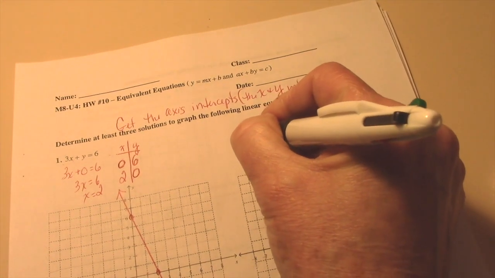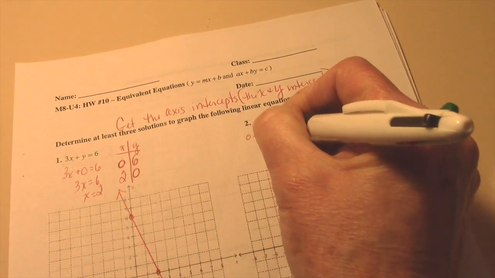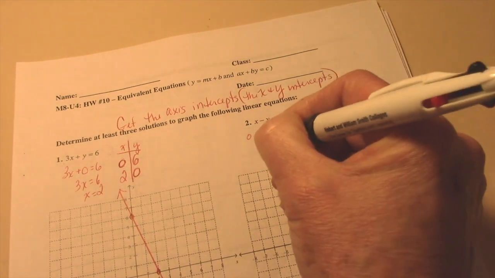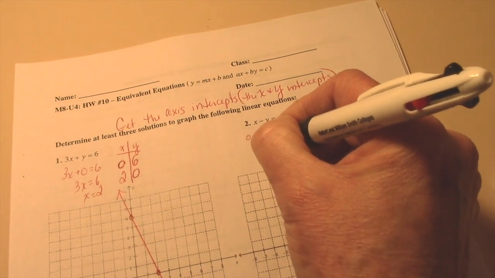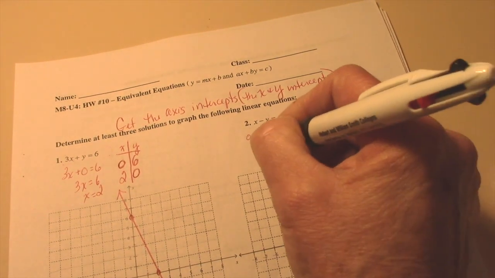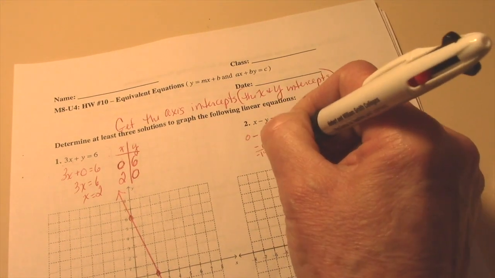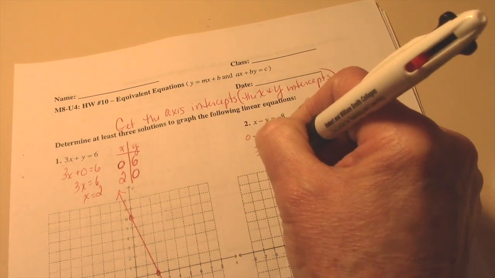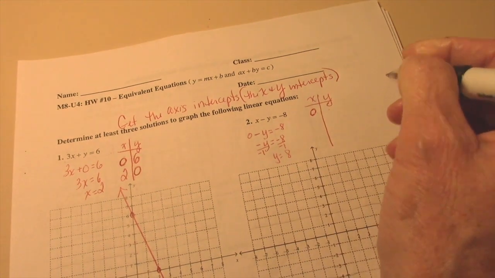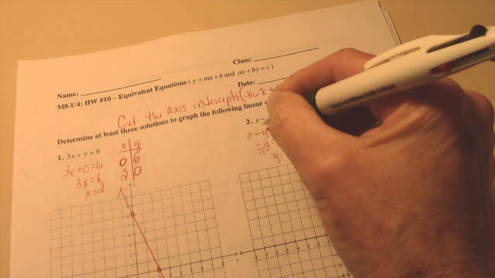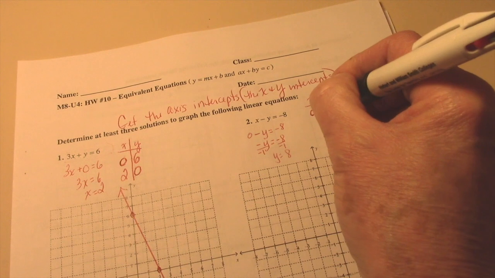So 0 minus Y equals negative 8. So negative Y equals negative 8. Divide by the negative 1, the imaginary negative 1. So Y equals positive 8. So when X is 0, Y has to be positive 8.